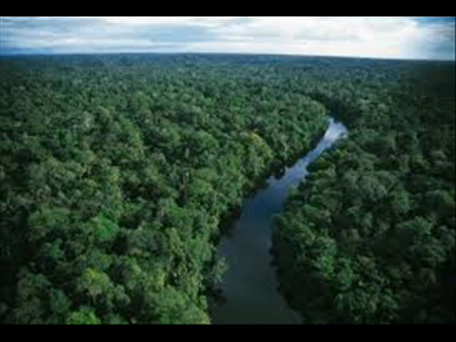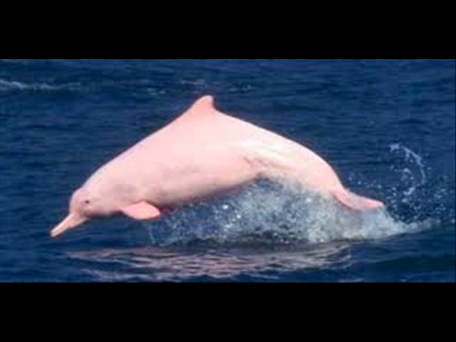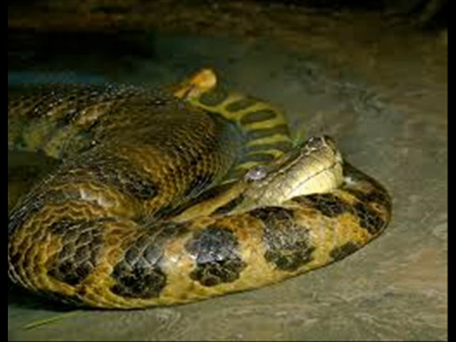The next rainforest that we will see many animals in is the Amazon. The pink river dolphin lives in the Amazon River. Anacondas live on the forest floor and the understory. And the sloth lives in the canopy and doesn't move around a lot because they are really slow.